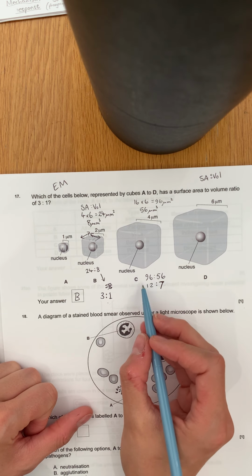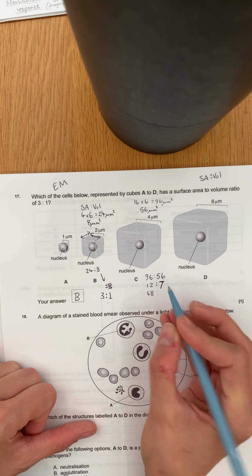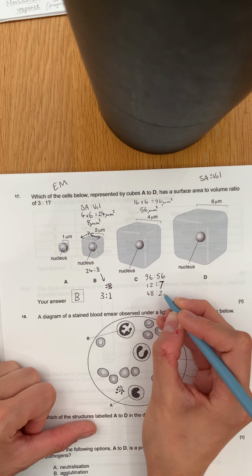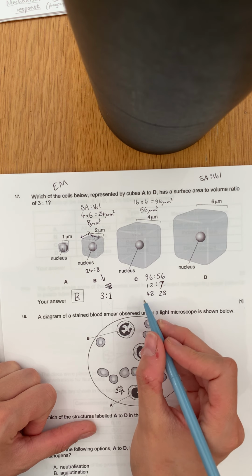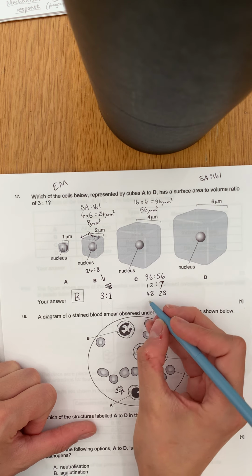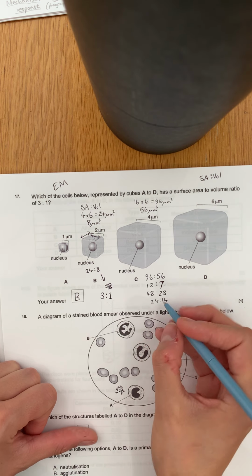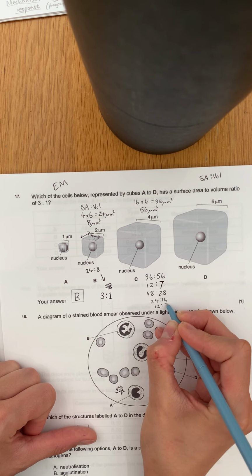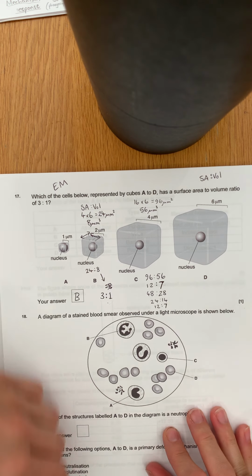I'm just halving it. 48, 24. Half again. 48, 24, and 14. Half again. 12 and 7. Oh, okay then. Just doubting myself. Okay.